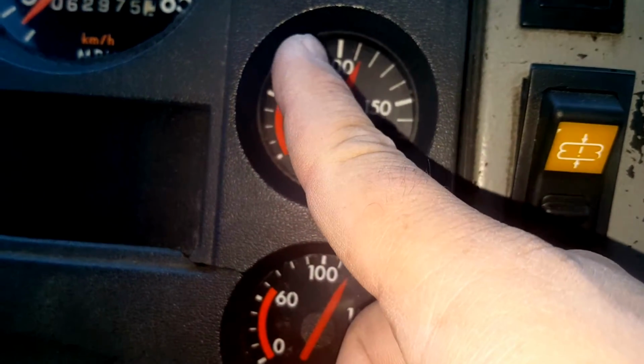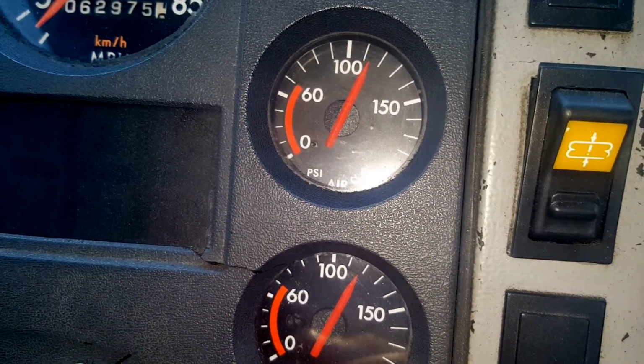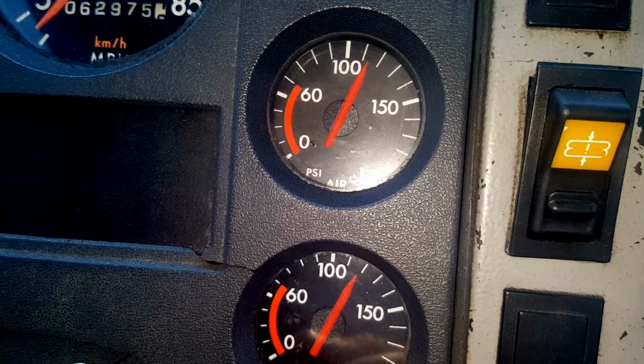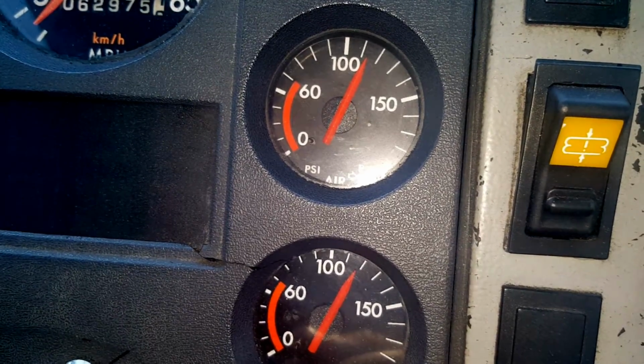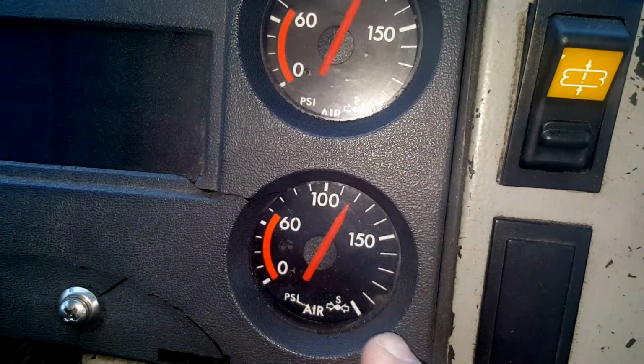70, 80, 90, 100. If you ever get lost, go to 100 and count backwards. 100, 90, 80, 70, 60, 50 is bold. 40, 30, 20, 0. Same thing for the secondary. Again, P is for the primary, S is for the secondary.